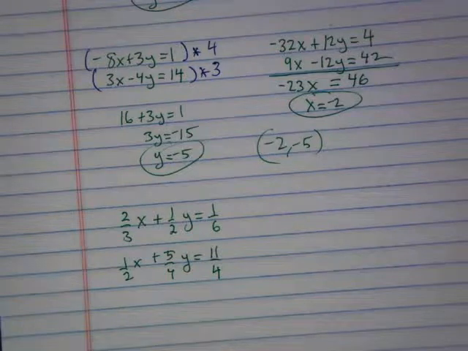What do you do? They have to be exact opposites from each other. Yep. You have to make them all the same denominator. I don't have to. You can cancel off the fractions. First thing I would do is make the fractions go away. So what do I do to the first equation to make all the fractions go away?